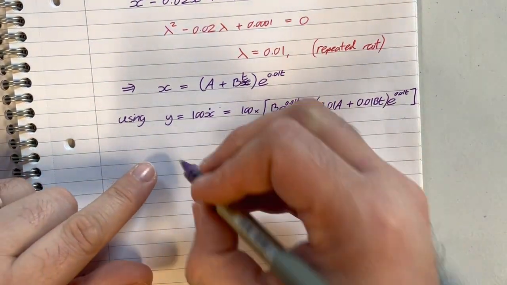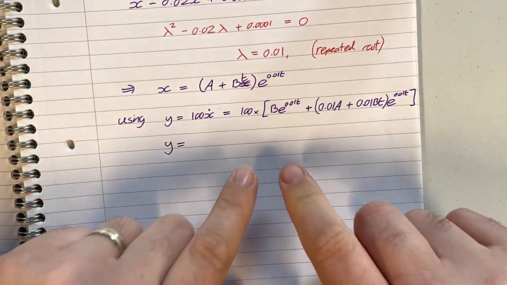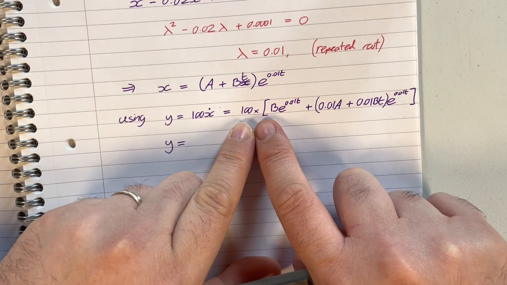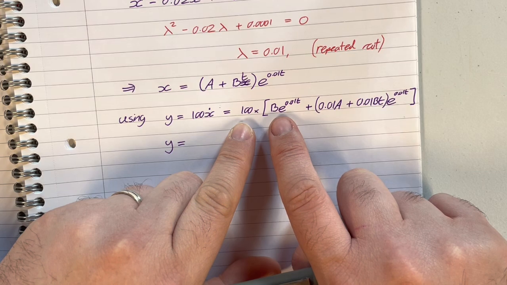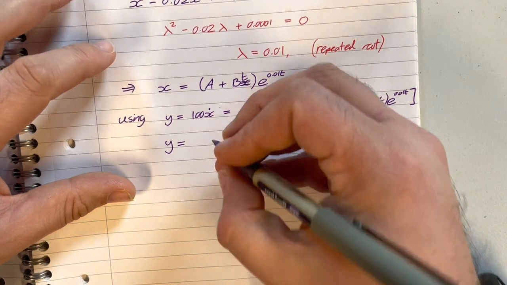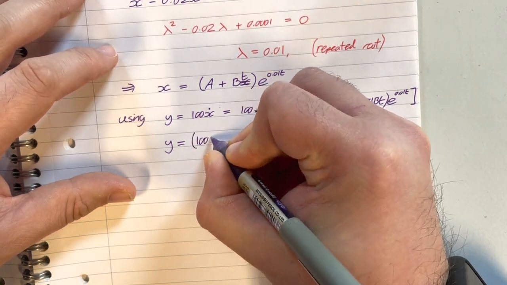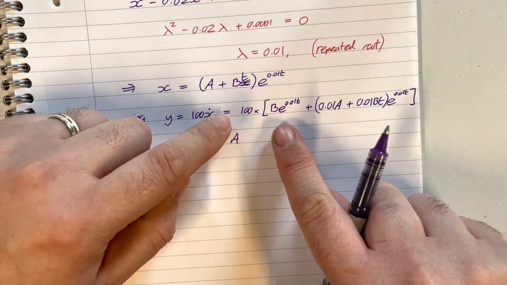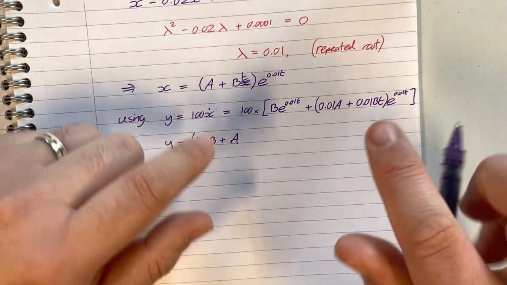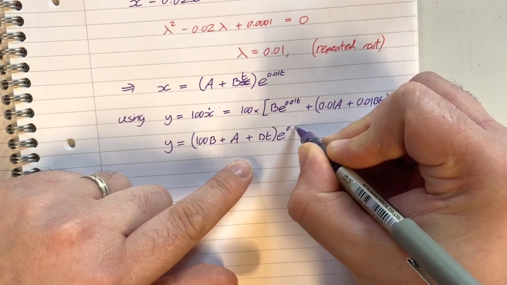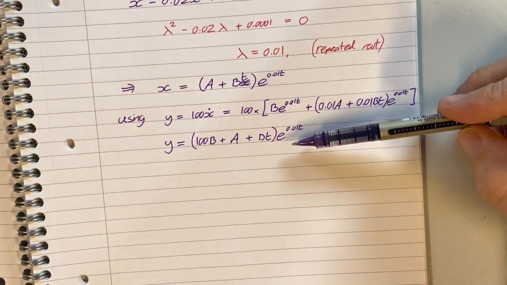Okay, and I can definitely tie that up. So it's going to be 100b plus a, so (100b plus a) e to the 0.01t, and then I've also got plus bt e to the 0.01t.